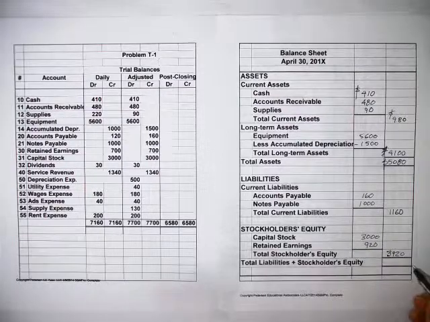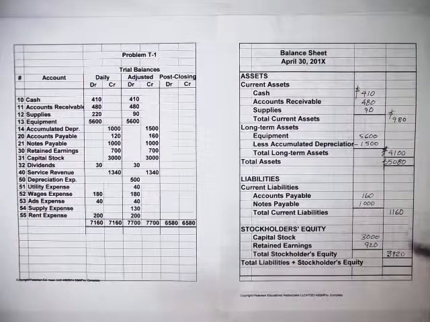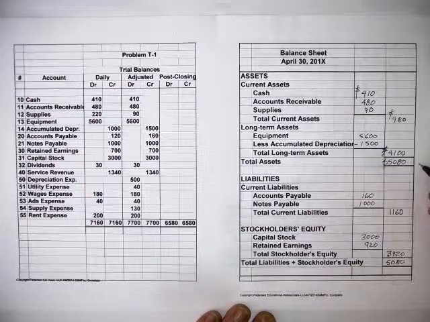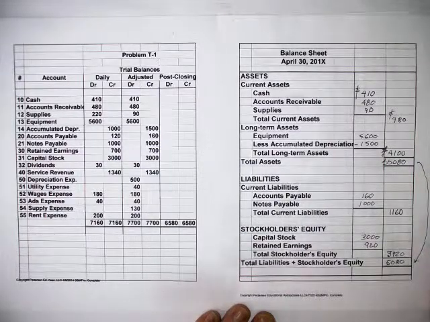And we're going to add the $1,160 and the $3,920, and we come up with total liabilities and stockholders' equity of $5,080. All right, now you'll notice that total assets equal total liabilities plus stockholders' equity. They have to be equal or your accounting has been done wrong.